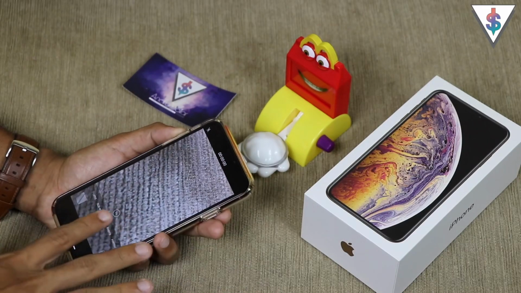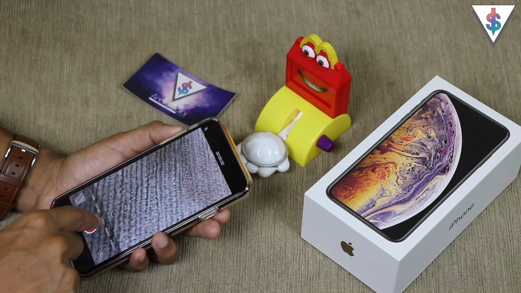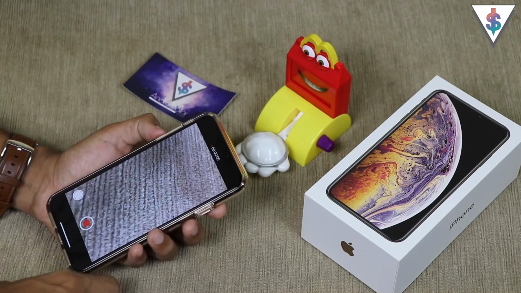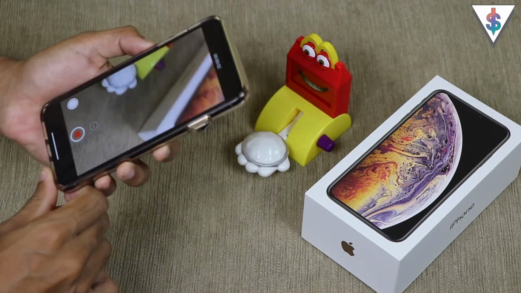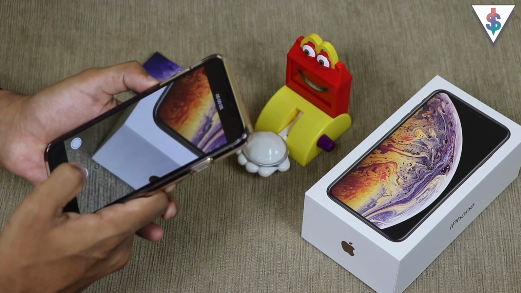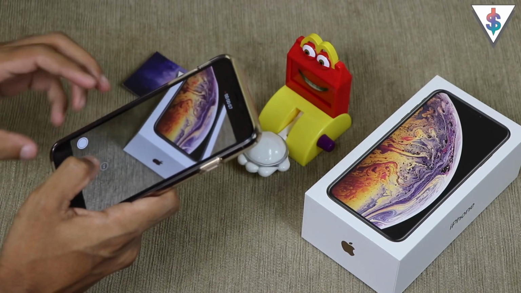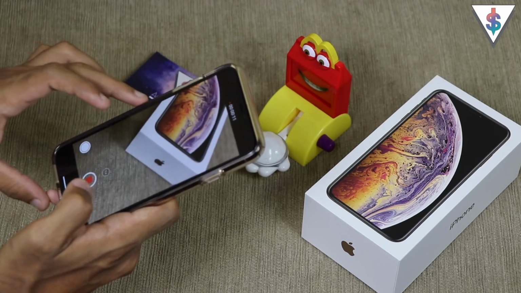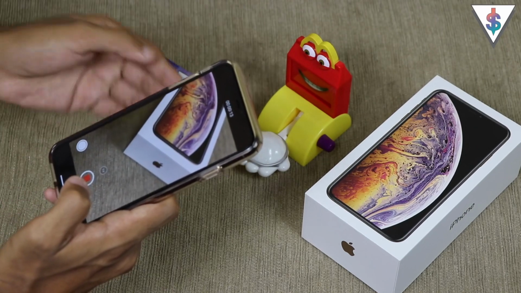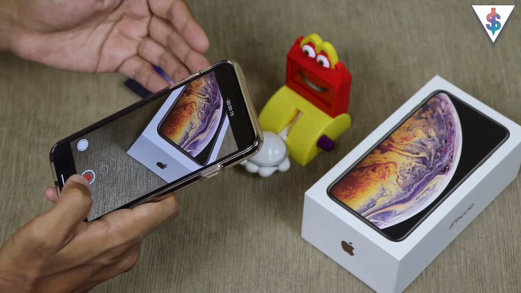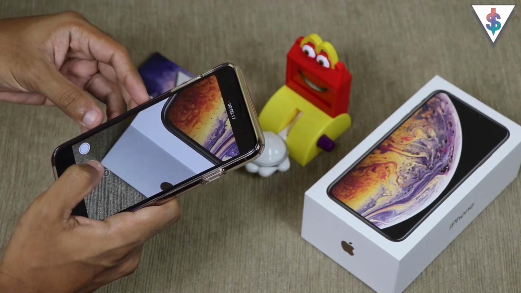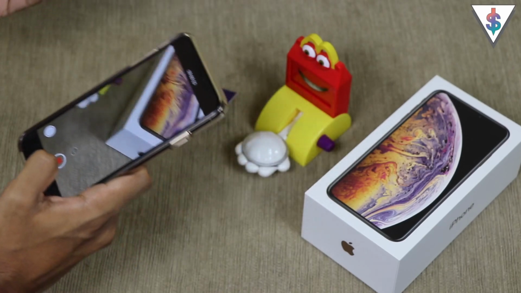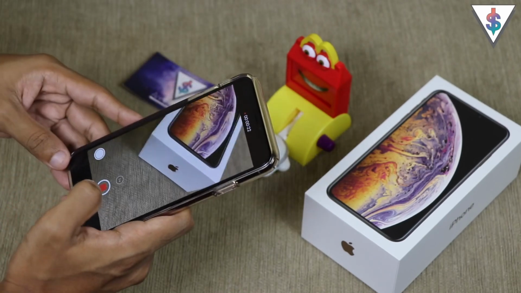Next up we have the regular video mode. So here on the iPhone XS Max you can start recording a video like this. And the best part is you can switch between the two cameras. So if you want to zoom in, you can go ahead and press on the zoom button, that is the 1x and 2x button, and the video will automatically switch between the normal camera and the telephoto camera seamlessly. So you don't really have to stop your recording.